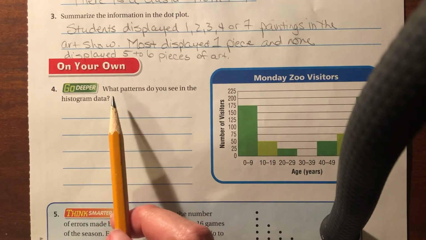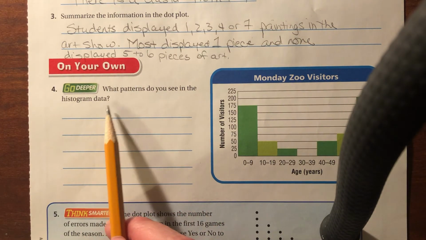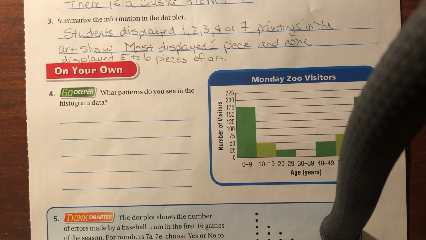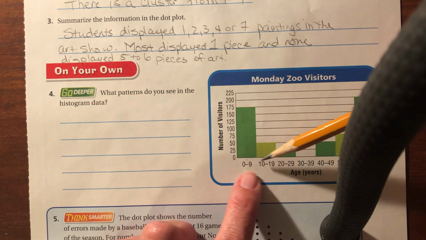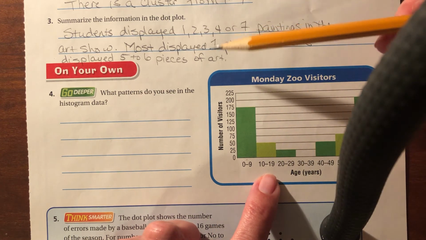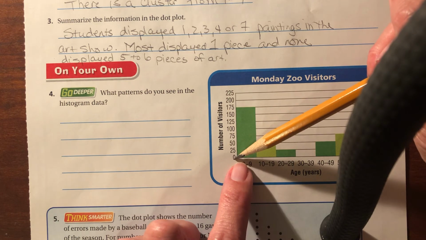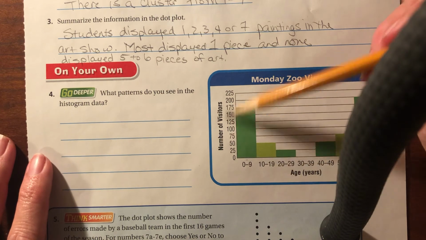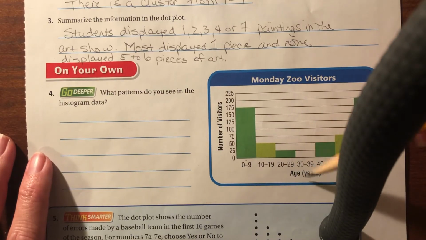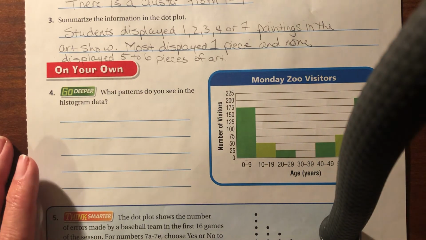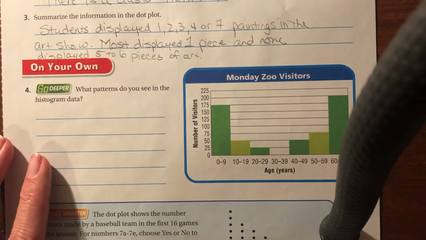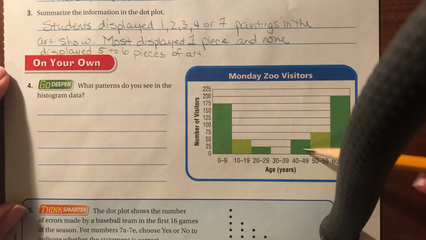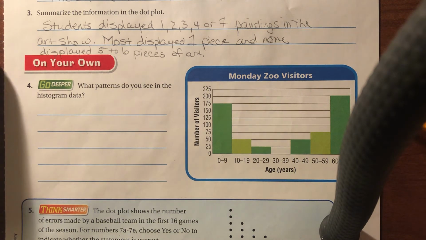All right. What patterns do you see in the histogram? Let's see. Monday Zoo visitors. Our intervals are 0 to 9, so basically 10s. Here we have our count bys are 25, 0, 25, 50, 75. So this is the number of visitors, and this is the age of the people visiting. Okay, so that makes a little bit of sense now, because you're going to have little kids showing up at the zoo, and then you're going to have older people who don't have a job showing up at the zoo, right?